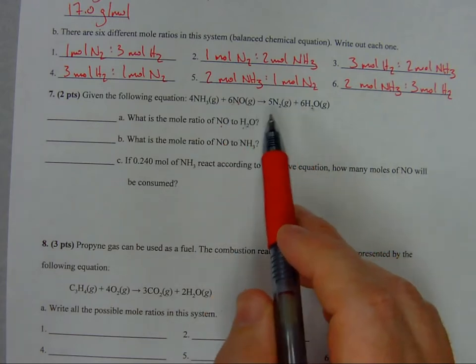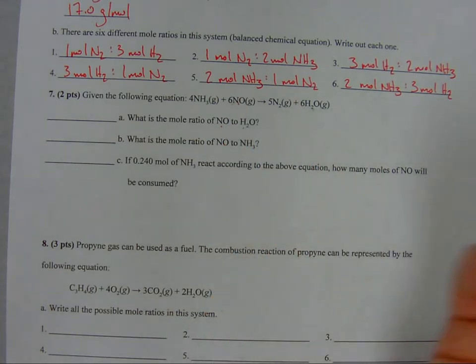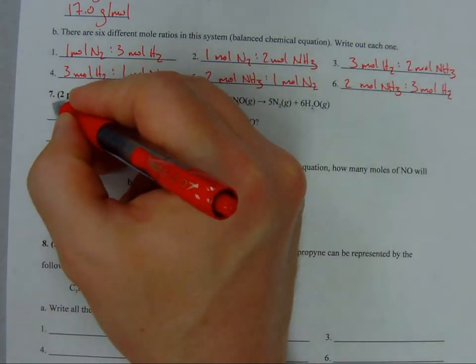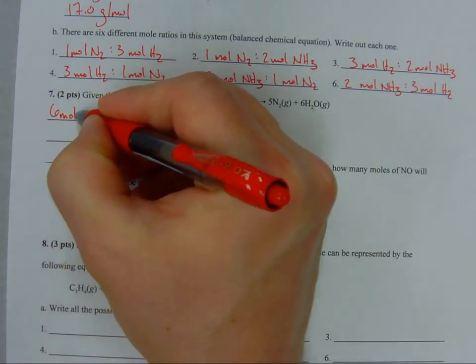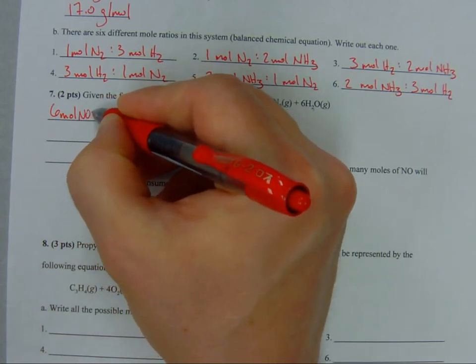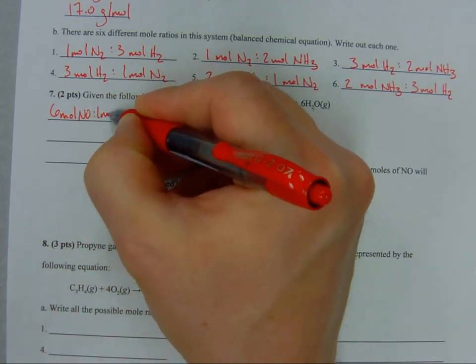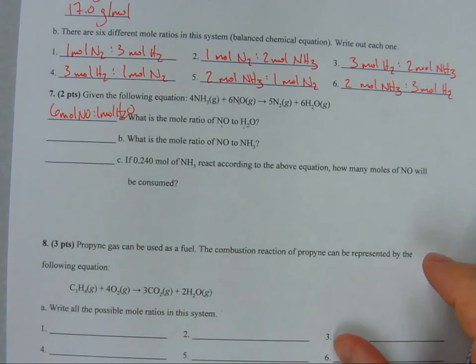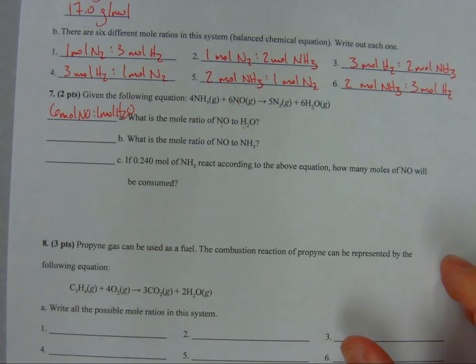It looks like a 6 to 6. Now, there's always going to be someone who asks, should I write 1 to 1 or 6 to 6? Because I can reduce 6 to 6 down to 1 to 1. Well, I know you can, but I suggest that you don't. Why? Because that's another step for you to make a mistake.